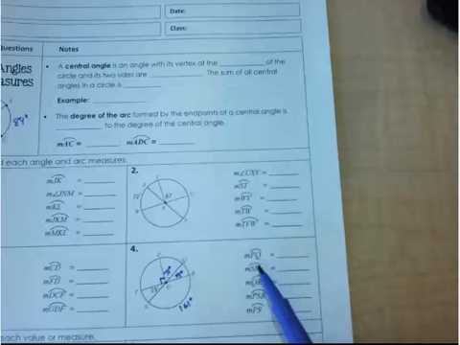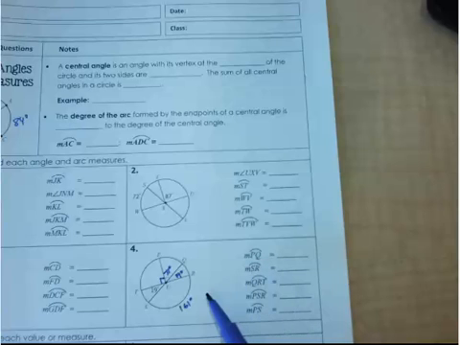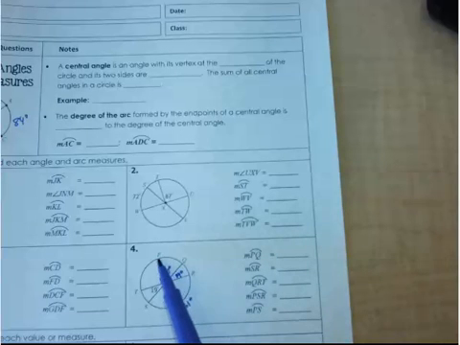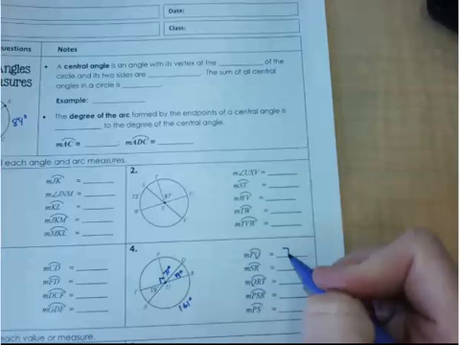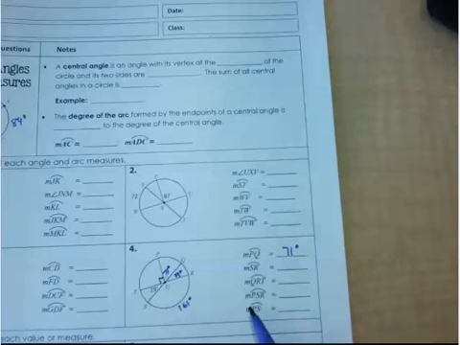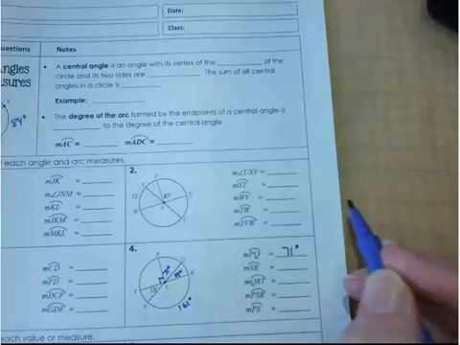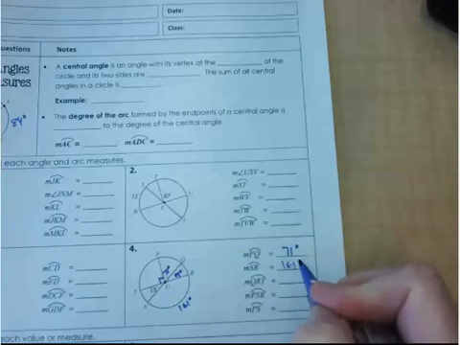So PQ, remember if it has two letters it's going to be a minor arc, so we don't want it to be larger than 180 degrees. So for PQ, I'm just going to take that arc right there. If this is 71 degrees, then that's also 71 degrees. Next, I'm going to look at SR. This is SR, and that's 161 degrees.